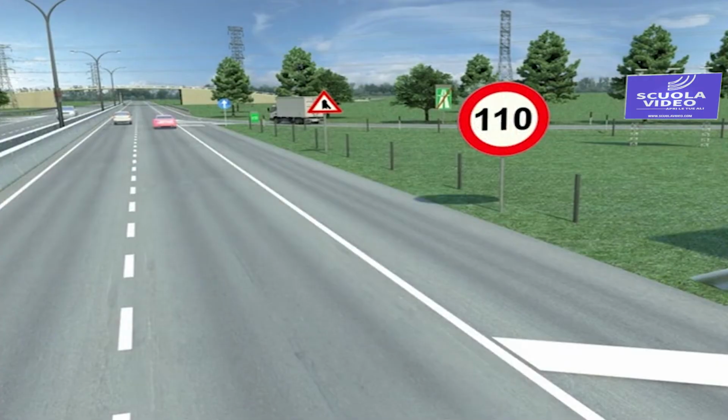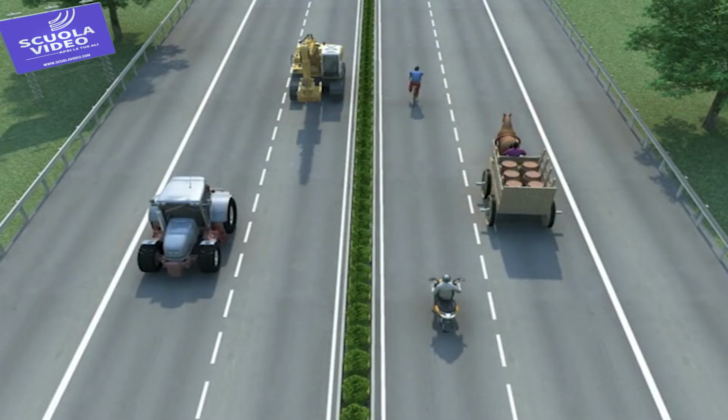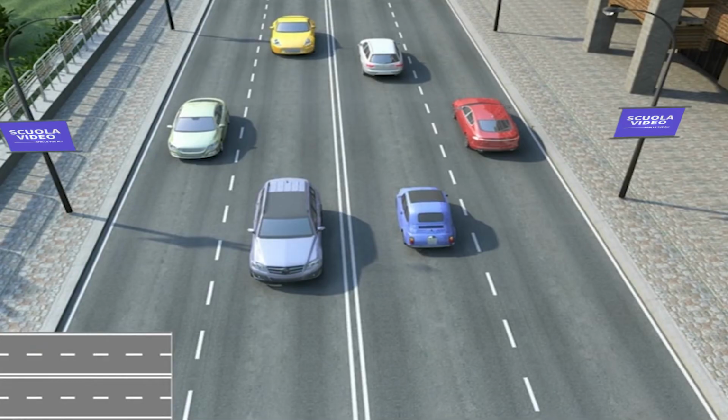On the main extraurban roads, the general maximum speed limit of 110 km per hour applies. Even on the main extraurban roads, as on the motorways, the transit of some vehicles is not allowed, including mopeds, cycles, and agricultural machinery. Let's now see some images that occur in the quizzes to better understand the concepts of road and carriageway.